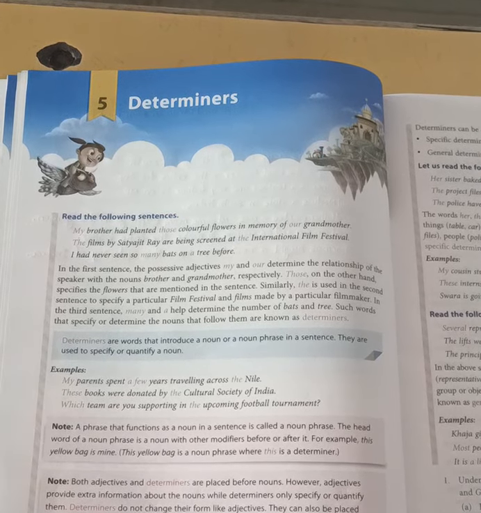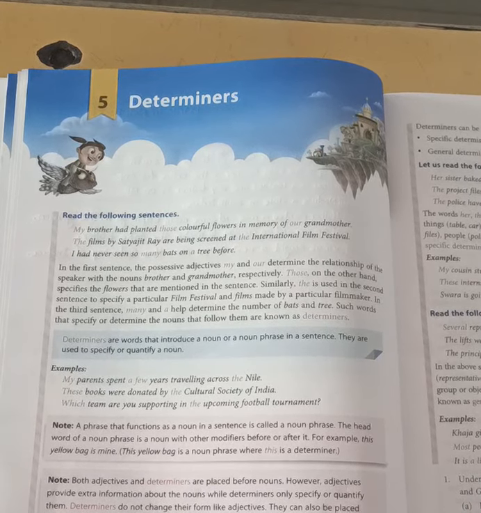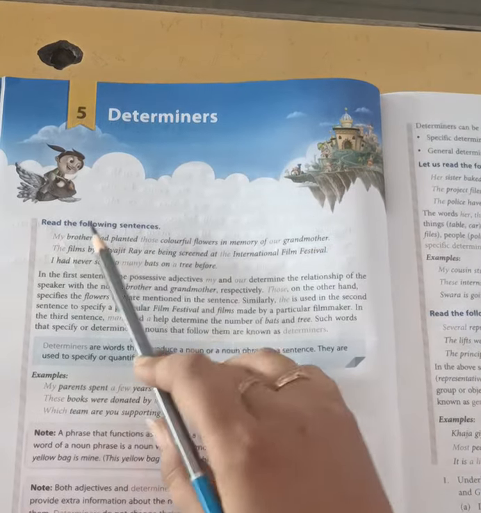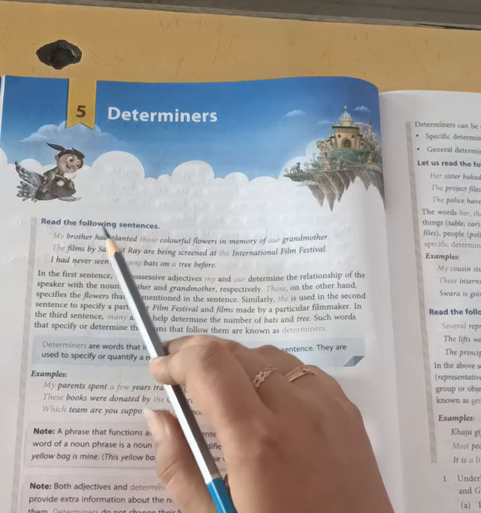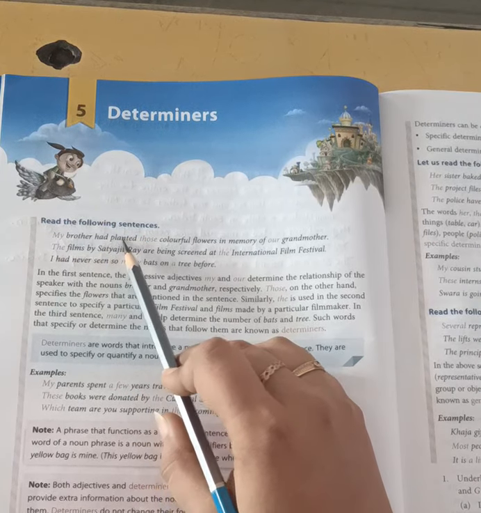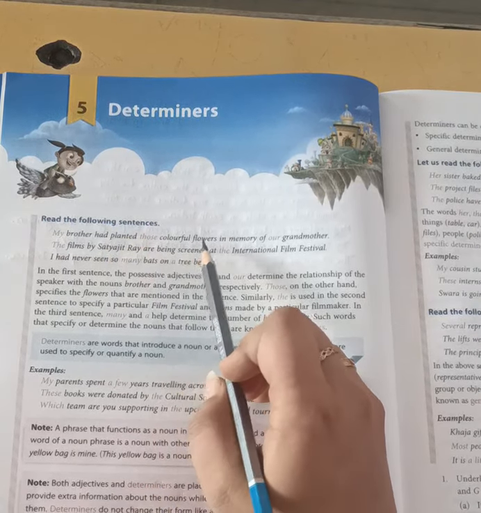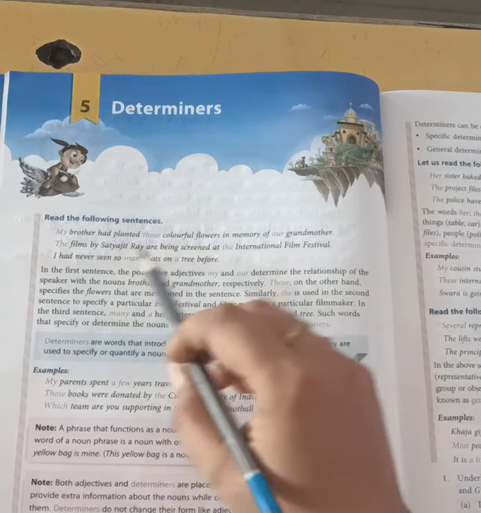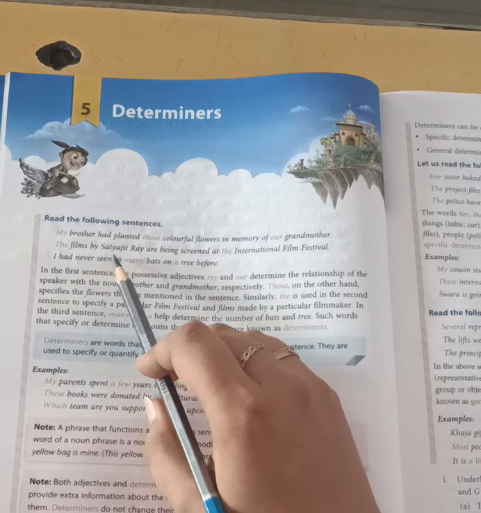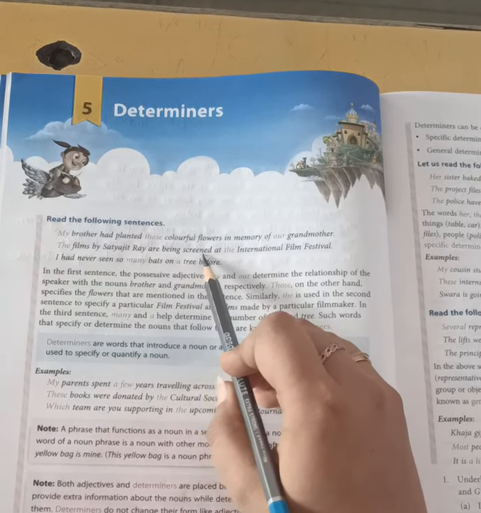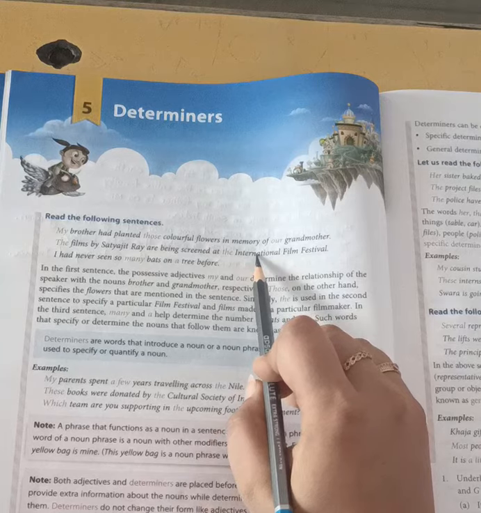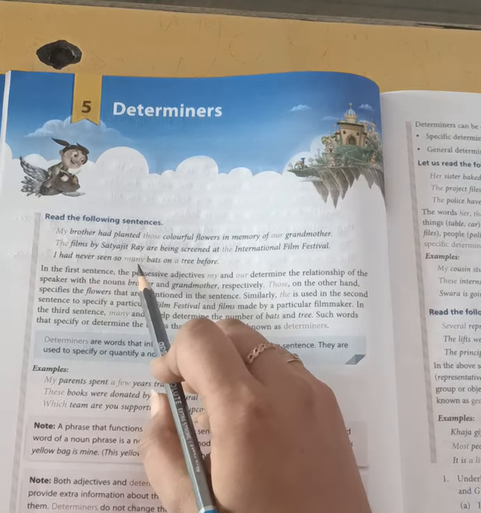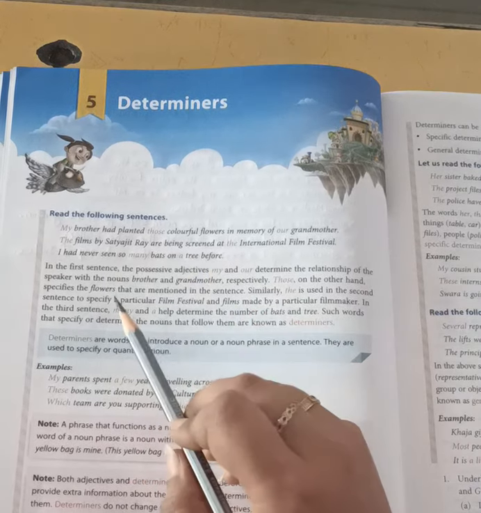Hello students, today we are going to start lesson number 5, that is determiners. Read the following sentences. My brother had planted those colorful flowers in memory of our grandmother. The films by Satyajit Ray are being screened at the International Film Festival. I had never seen so many bats on a tree before.